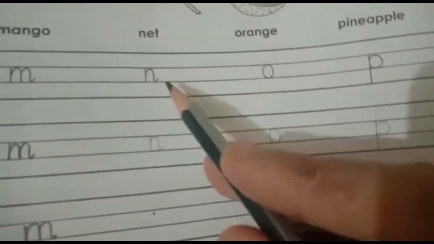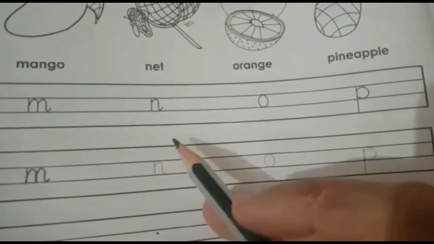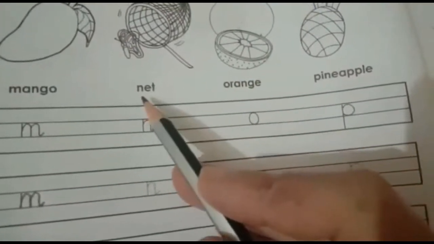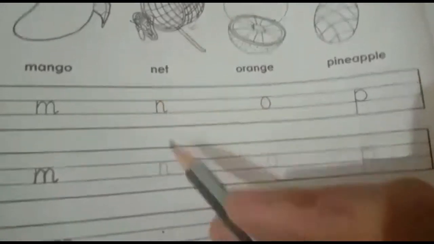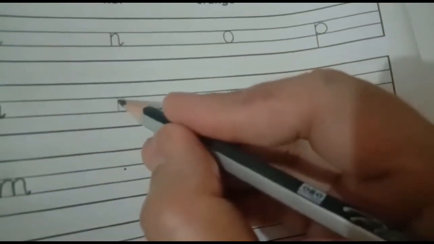Letter n. This is lowercase n, and the sound of this letter is n, n, n, net. N is the first letter for net. Okay, first of all, I will trace this letter.